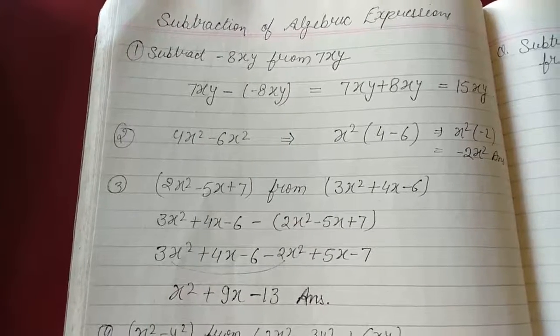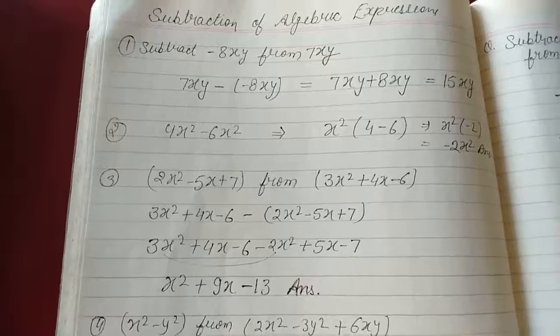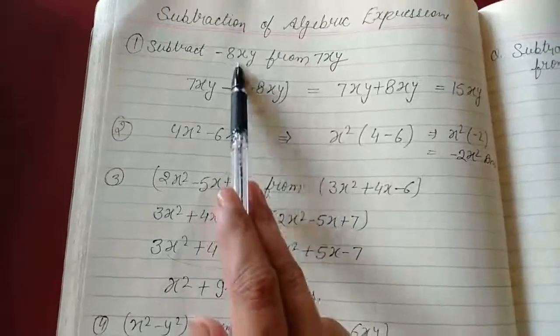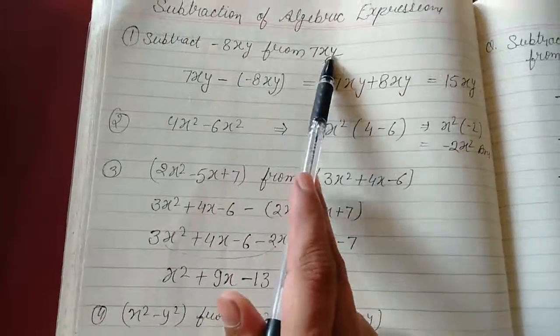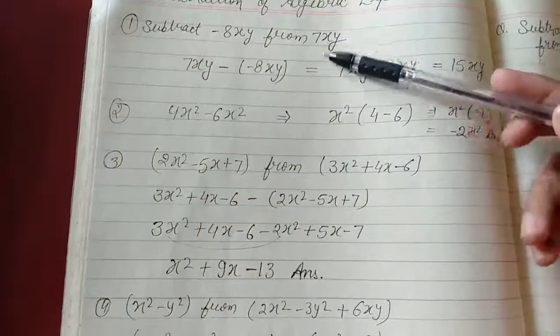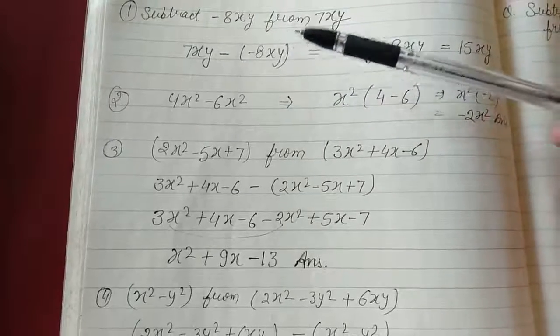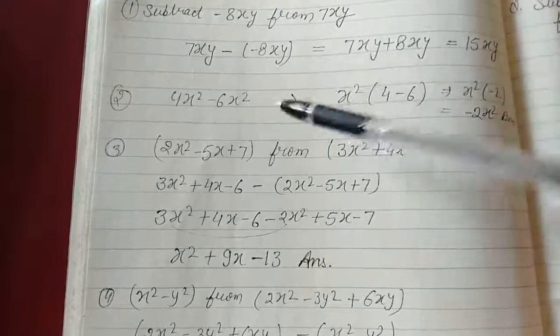Now subtraction of algebraic expressions. Subtract minus 8xy from 7xy. That means we have to subtract this from this. So firstly we will write this term, 7xy, minus 8xy.